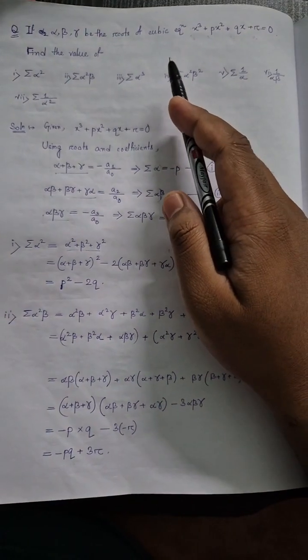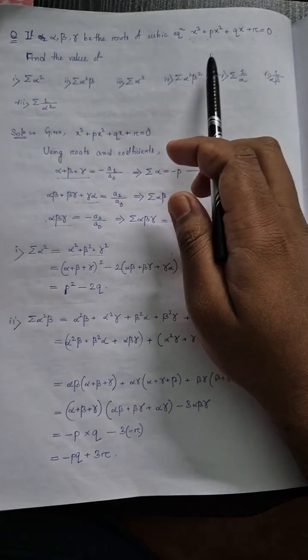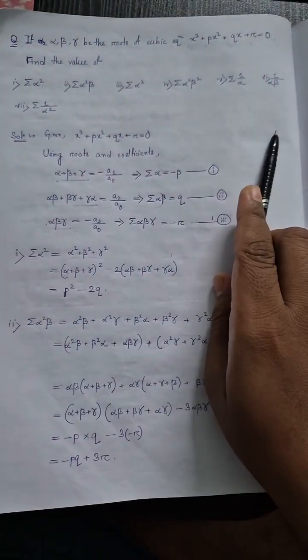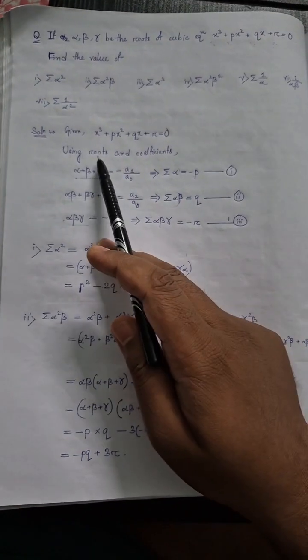Now we will see a problem on symmetric functions. Here we are given alpha, beta, gamma are the roots of this equation, so we need to find the value of this. I will show the 1 and 2 parts. So here we are given this equation.